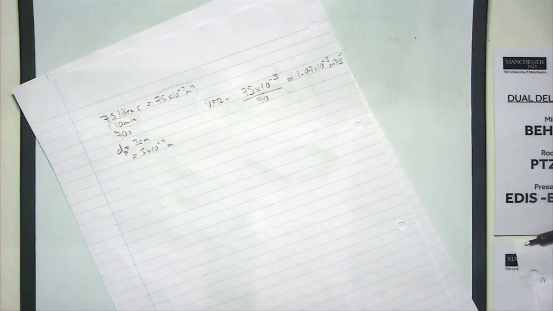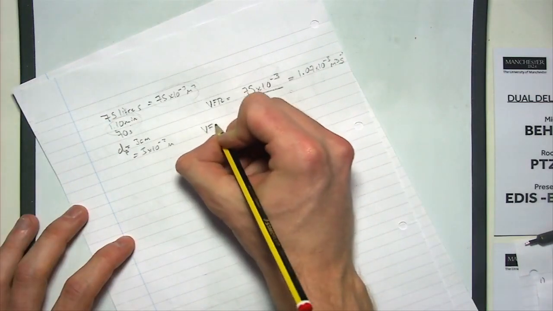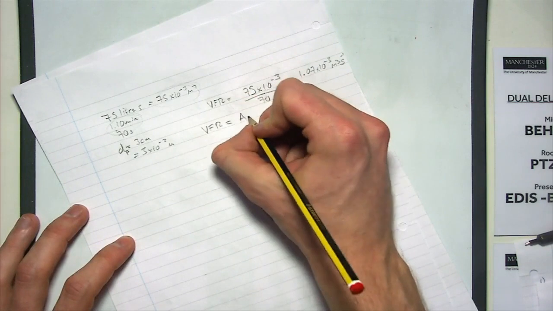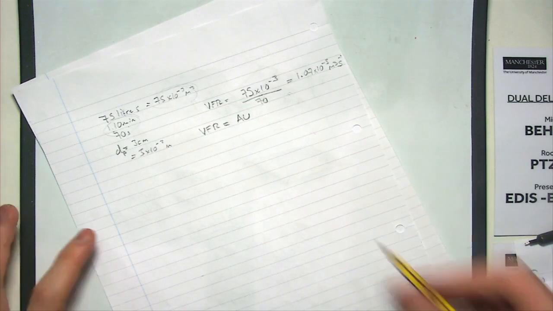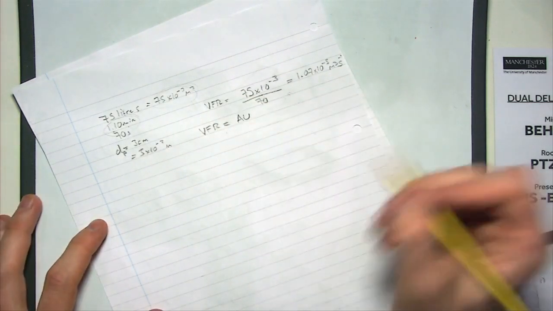But another way to write the volume flow rate is as the area times the velocity. You've got an area, and how much is going through it per bit. So these two are equivalent.